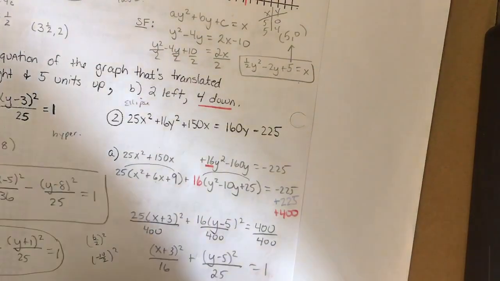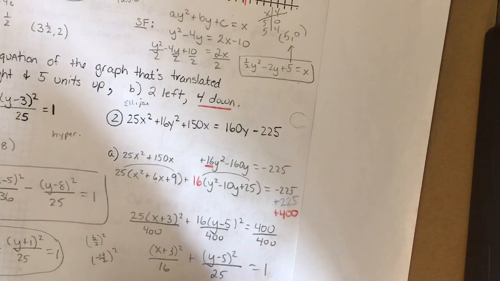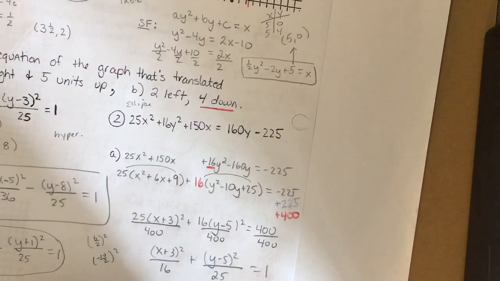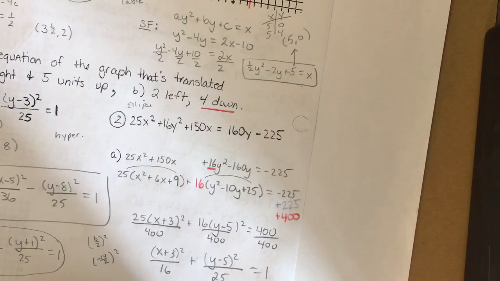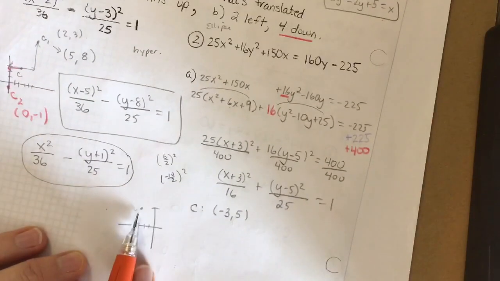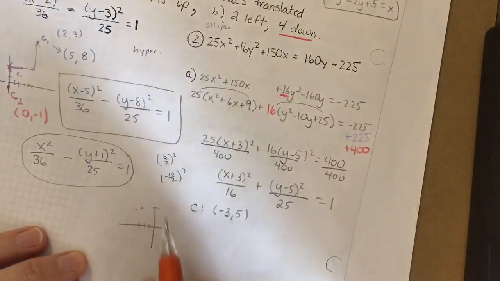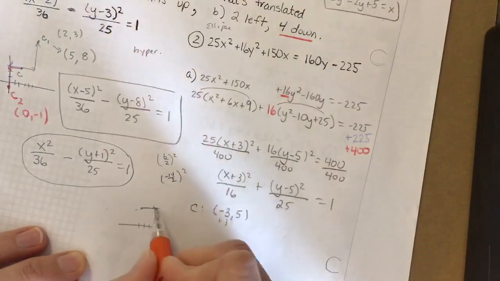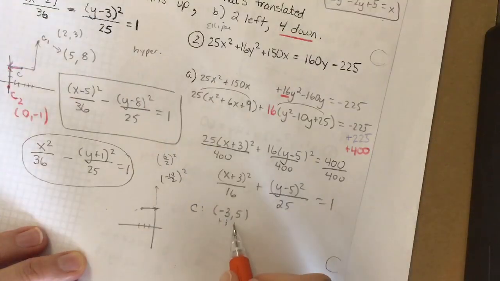All right, so where's the center? It's currently at -3, positive 5. Okay, that is 3 to the left, 1, 2, 3, 5 up. And then I'm going to move 3 to the right and 5 up, plus 5.